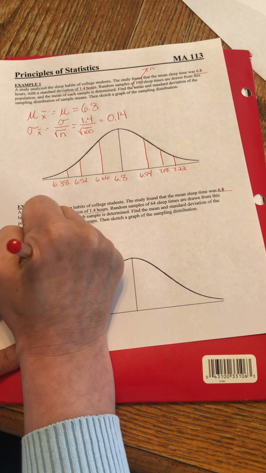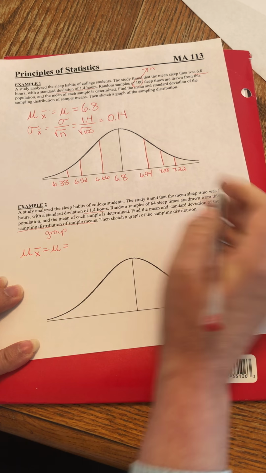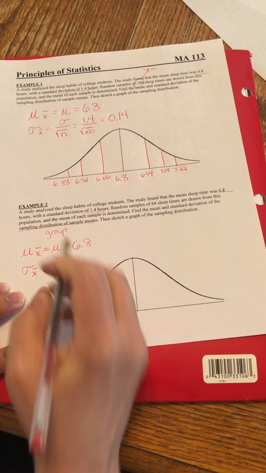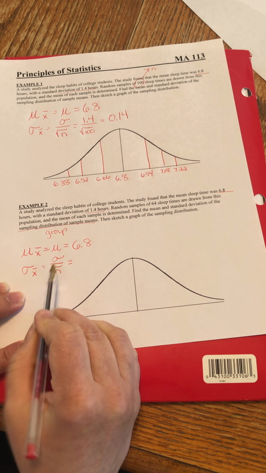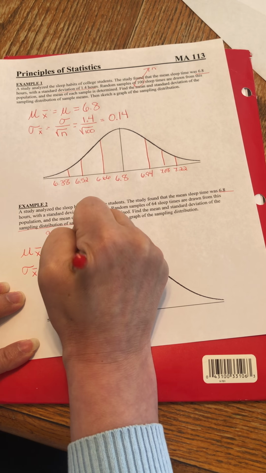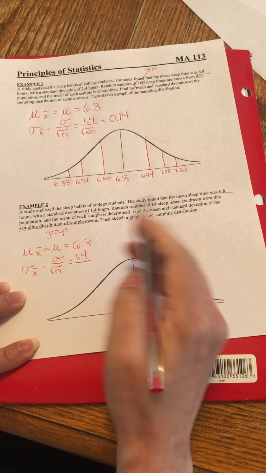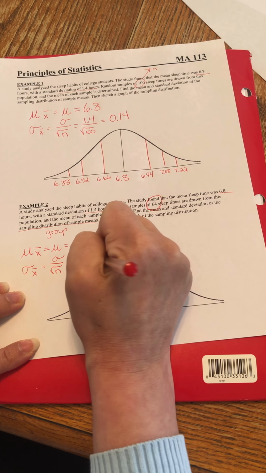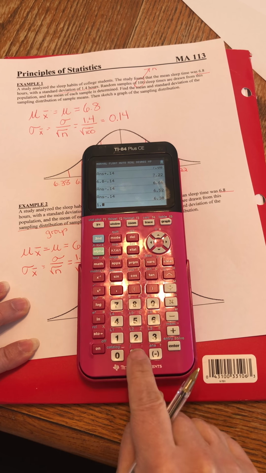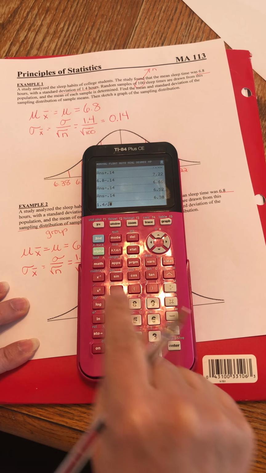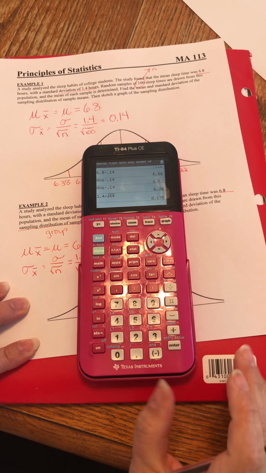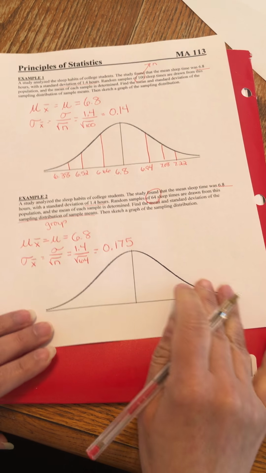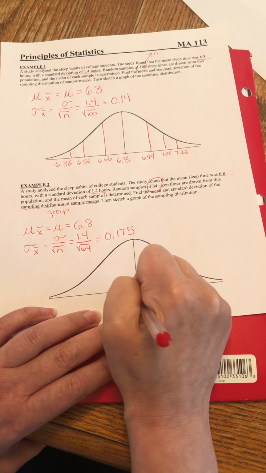So here we go. The mean of the group equals the mean of the population, which is 6.8. The standard deviation of the group equals the standard deviation of the population divided by the square root of n. The standard deviation of the population is 1.4, but now we're dividing it by the square root of 64 because now I'm taking groups of 64 students. In my calculator, 1.4 divided by the square root of 64, and you should get 0.175. To sketch a graph of this, the mean goes in the middle.